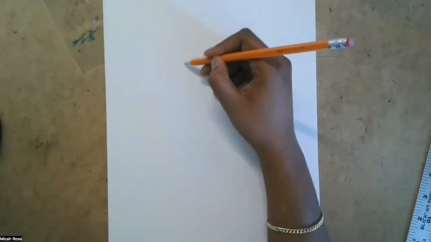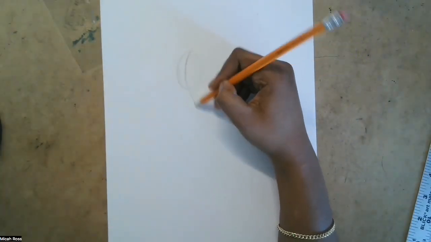For the last section of this video, I'm going to show you how to put all those steps together and draw a fashion figure doing a dynamic pose.